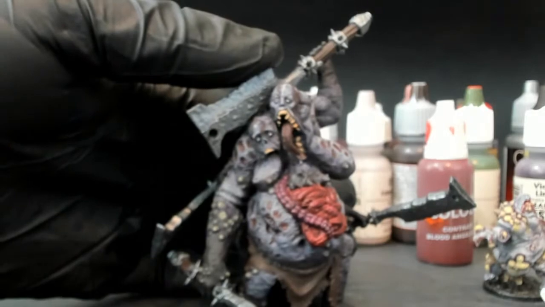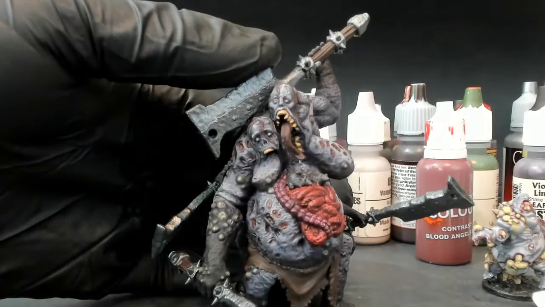Oh, let's fix the focus. The focus got all weird. There we go.